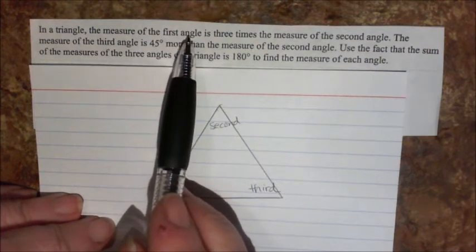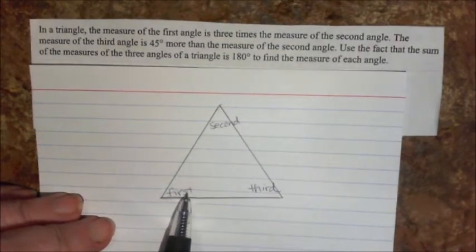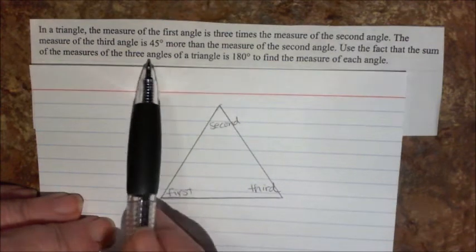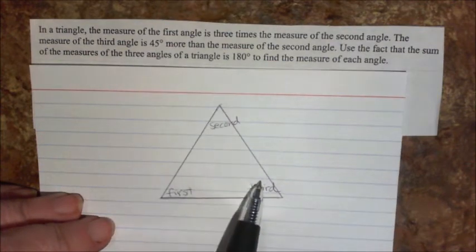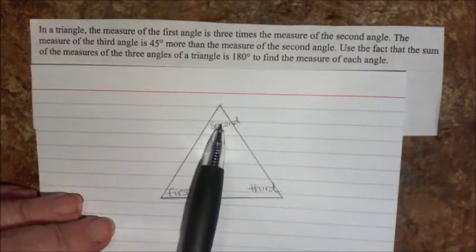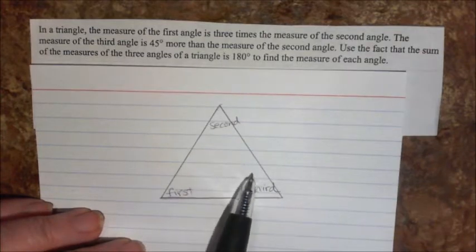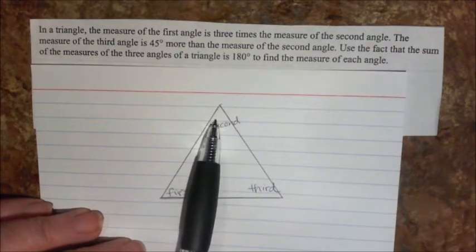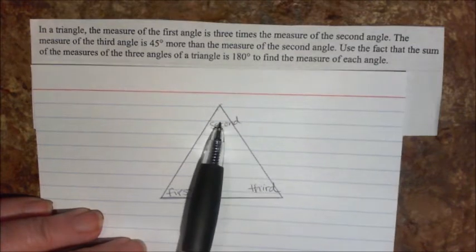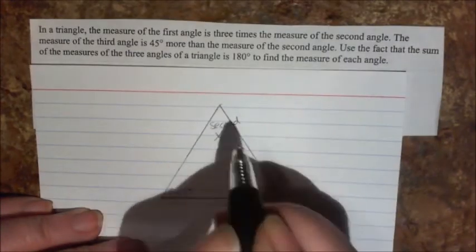The measure of the first angle is 3 times the measure of the second angle. The first is 3 times the second. The measure of the third angle is 45 more than the second angle. The third angle is 45 more than the second angle. Well, we keep referring back to the second angle, and we don't know the measure of the second angle, so since we keep referring back to it, let's name it first. It's our first unknown. We could name it x.